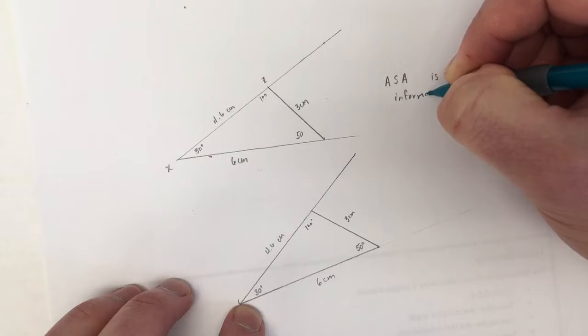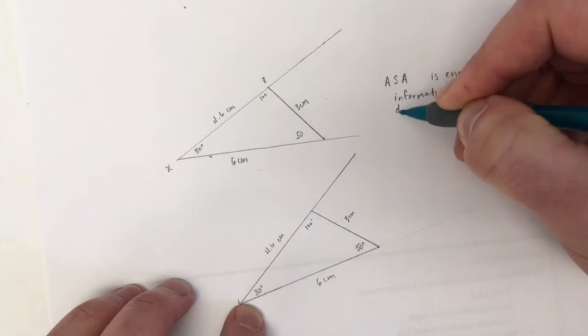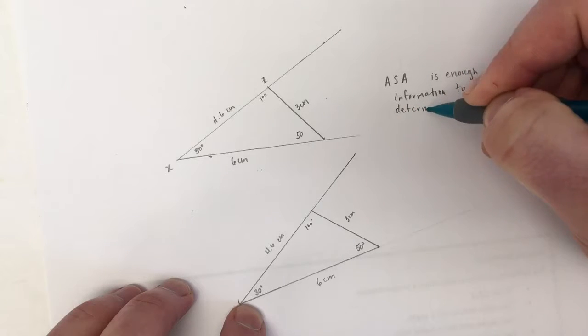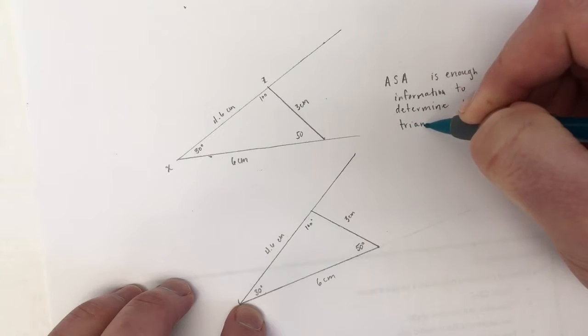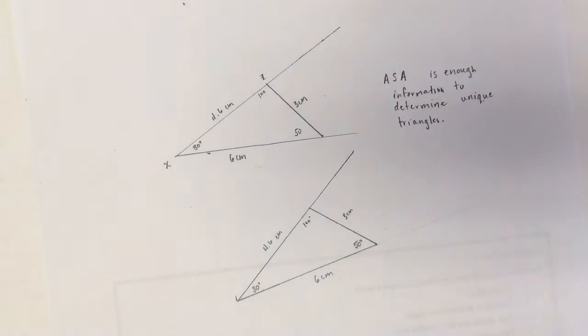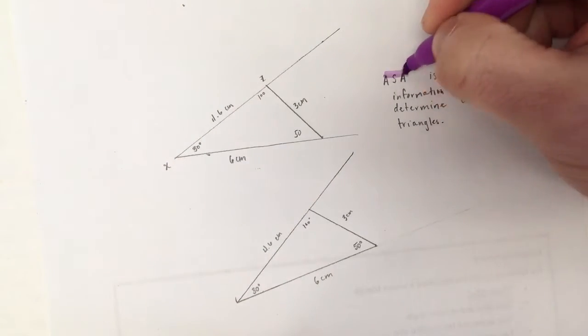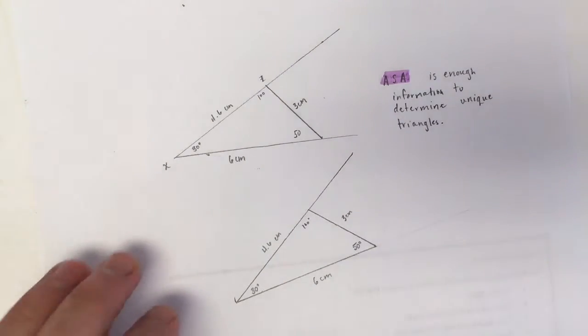information to determine unique triangles. And ultimately what this is, it's kind of like the side angle side and the side side side piece. It's a congruency reason. Okay?